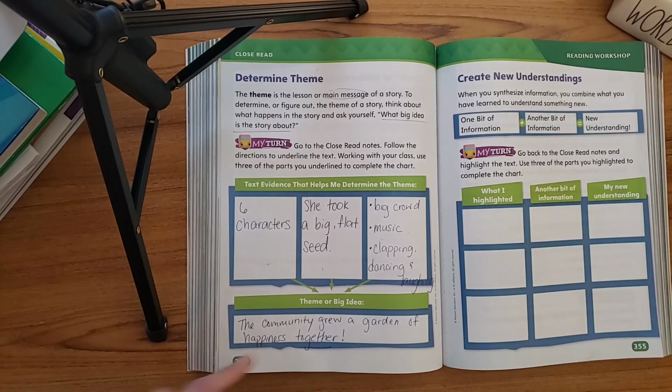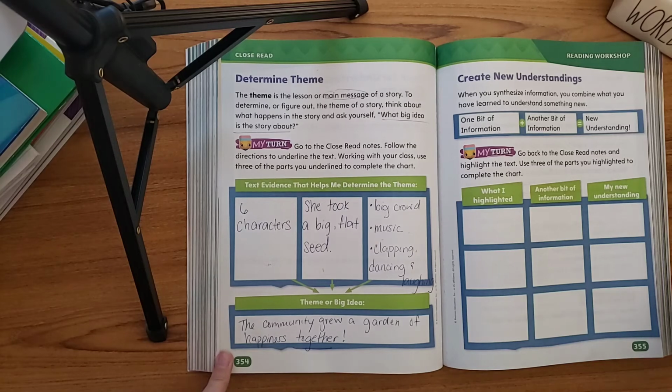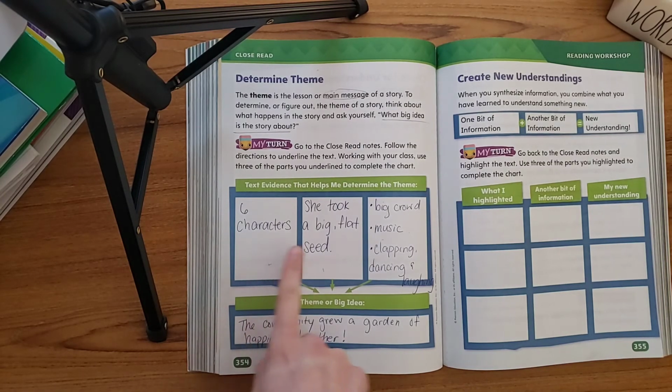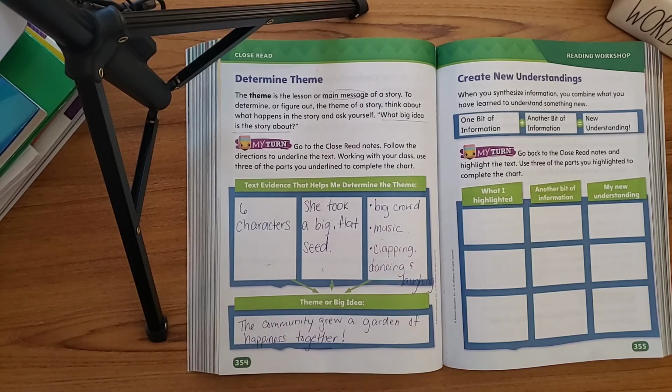So the main idea is that all these people from the community came together to create a garden. And we know that's the main idea from all these details that we found in our story. So again, if you need to pause this and continue writing, you feel free to do that. And I'm glad you stayed with me this long, and we will see you next lesson. Thanks, guys.